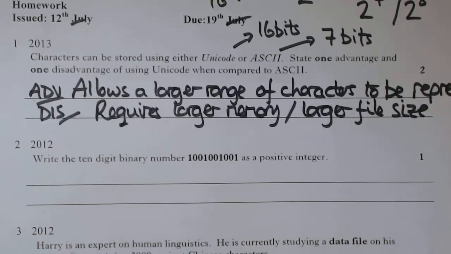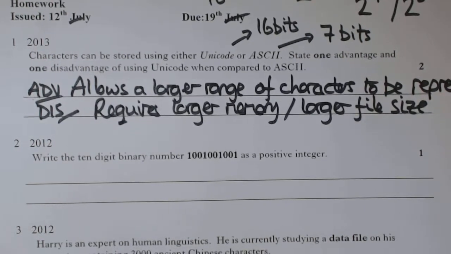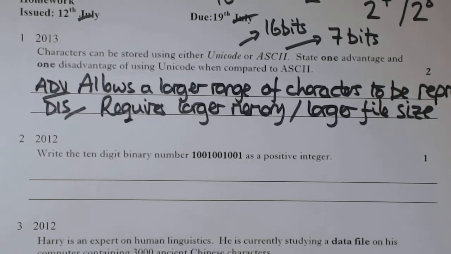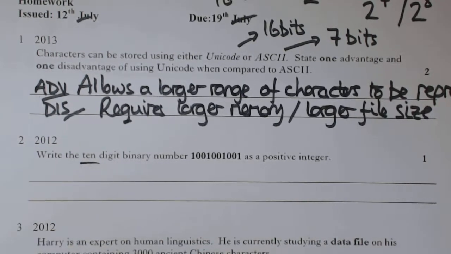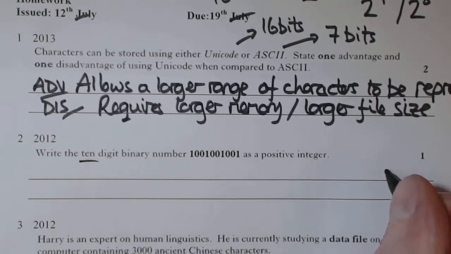So that was 2013. 2012, different type of question. They're just asking you, so it's a 10-digit binary number, asking you to convert it into a positive integer. So again, just take your time.